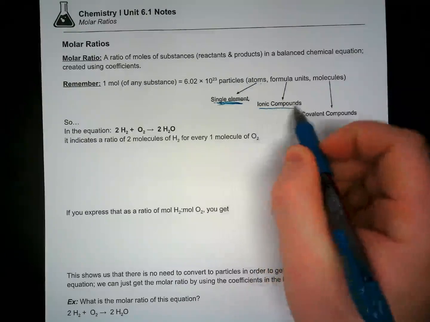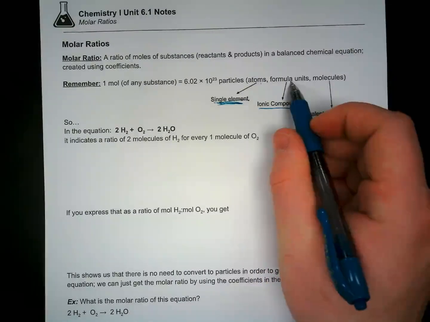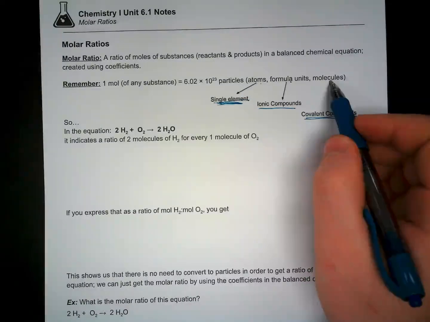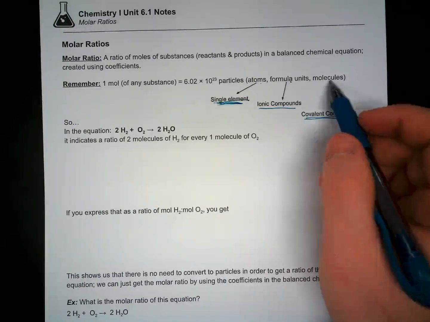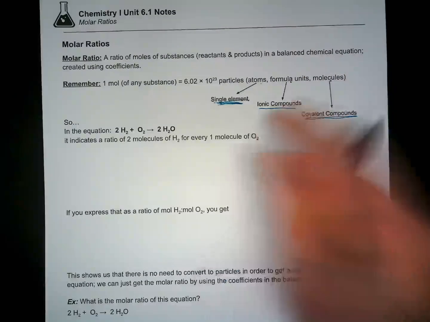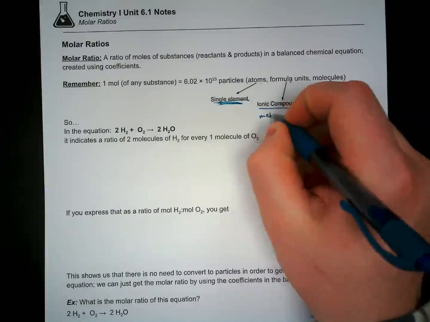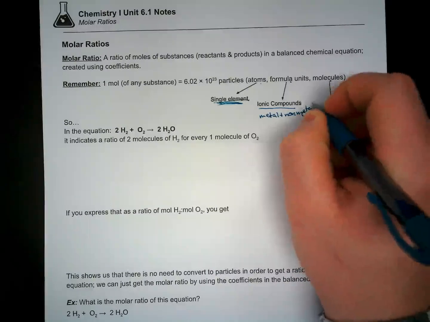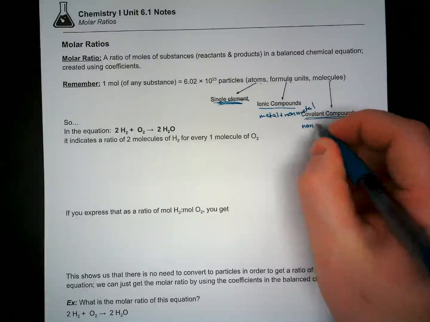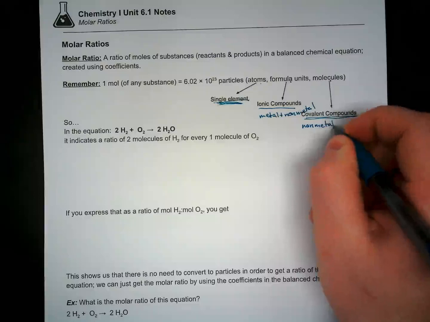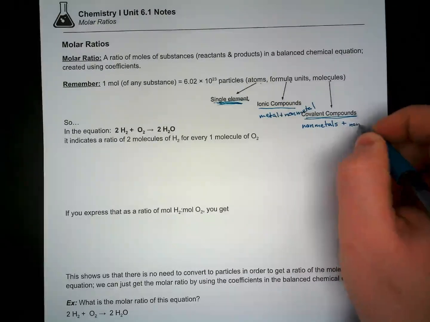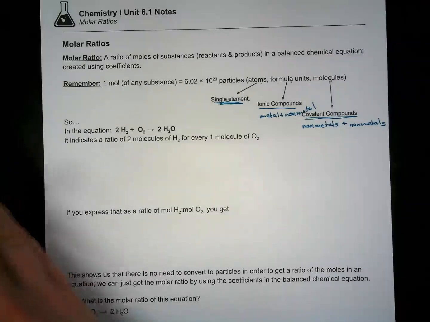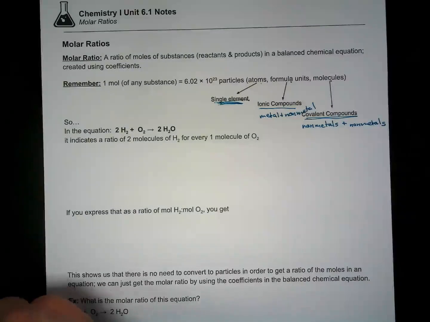Ionic compounds, we refer to as formula units, and covalent compounds we refer to as molecules. Remember, ionic is a metal plus a nonmetal, and covalent is nonmetals plus nonmetals. Okay, so just a quick rule to remember.